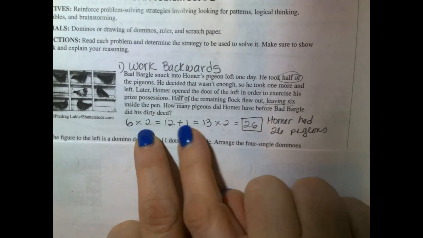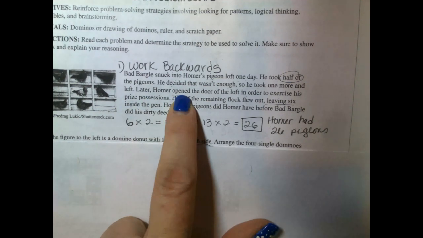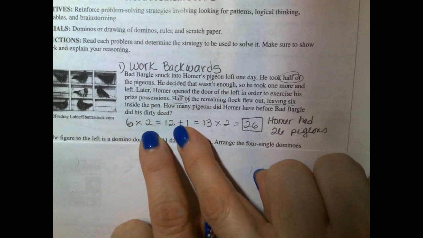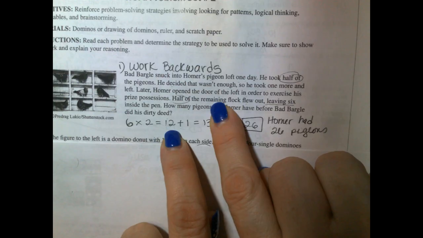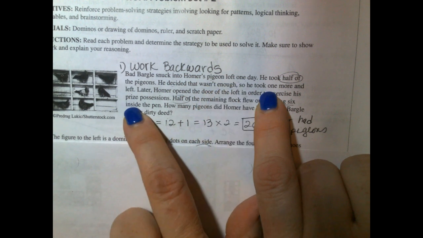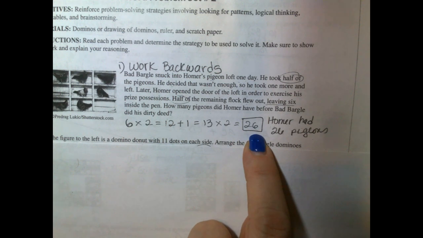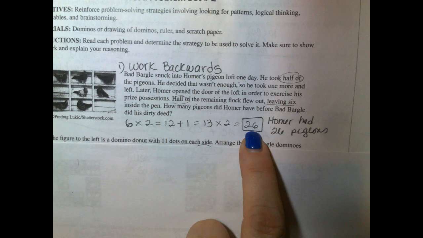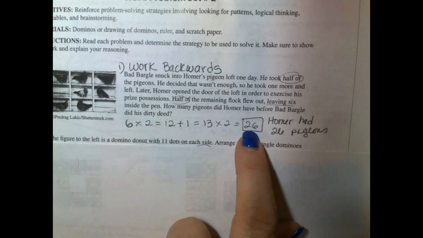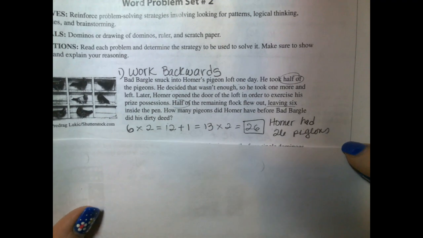He had 6 left. And half flew out. That means you're going to double, multiply by 2, to get 12. And going back to Bad Bargo, he said he took one more. So to the 12 that were left when Bad Bargo left, we're going to add one more. So that's 13. And then the original says that he took half of it. So out of those 13, you are going to multiply by 2 to get 26. So out of the 26, if half were taken, that will be 13. And if he took one more, that will be 12 left. And if out of the 12, half flew out, then you have 6. You see how it works once you go back to the original? All these are inverse operations. Okay, so Homer had 26 pigeons at the beginning.